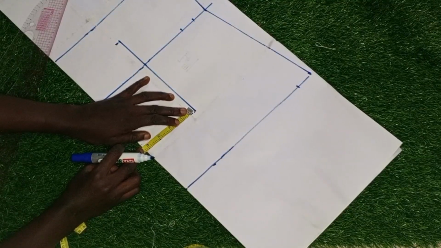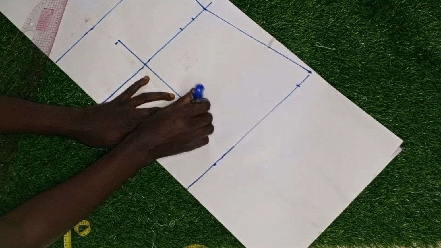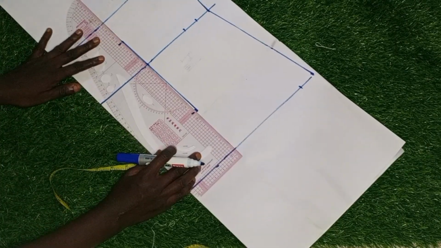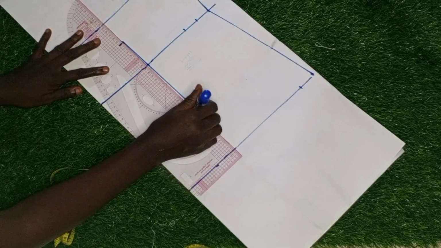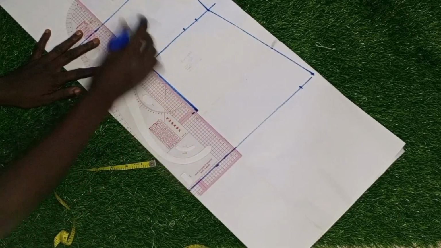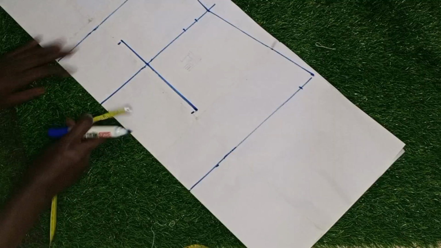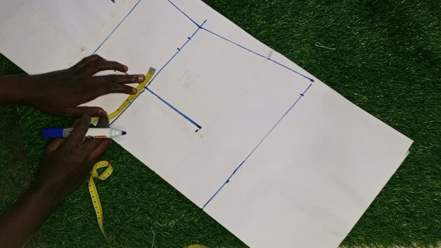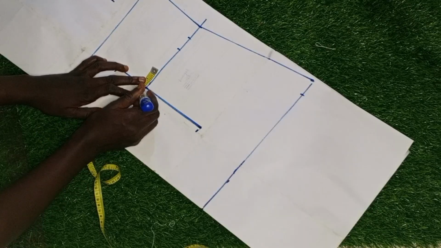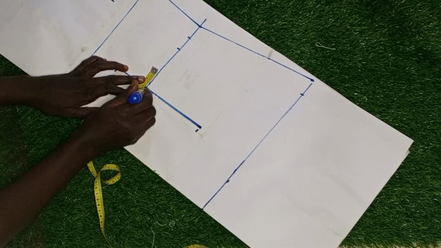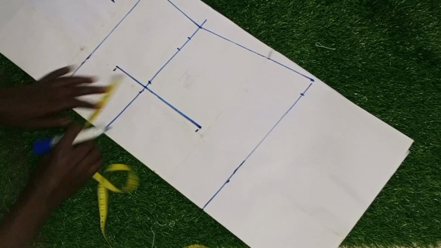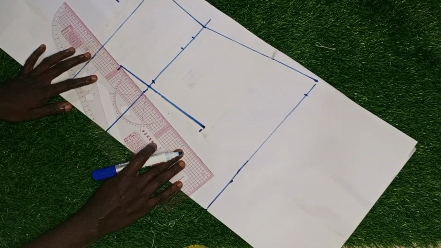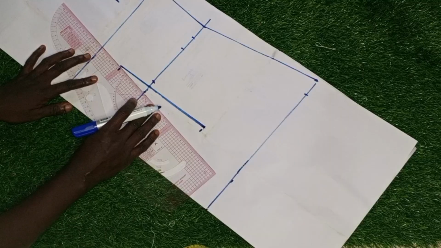So on the waistline, just trying to be sure that line is straight enough. It's not that straight, so let me make it straight. All right, so on the waistline I will take ½ inch to the right, ½ inch to the left, because I'm only taking a 1 inch dart. Then I will join it. Just watch as I do the joining.